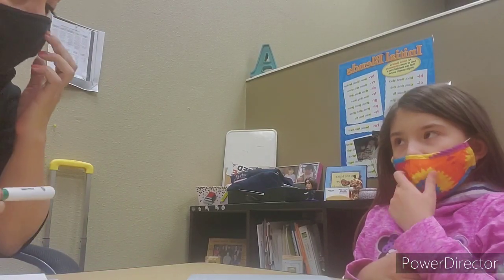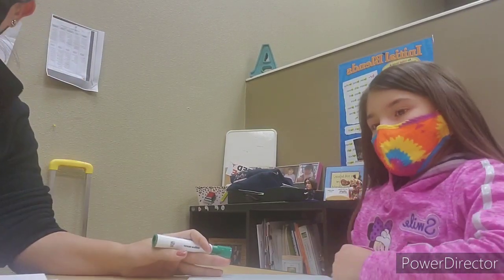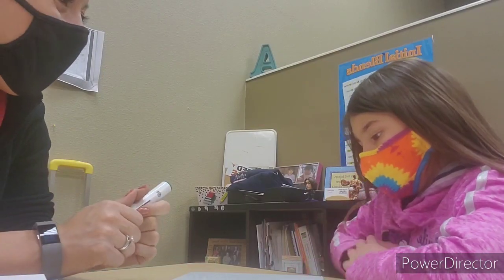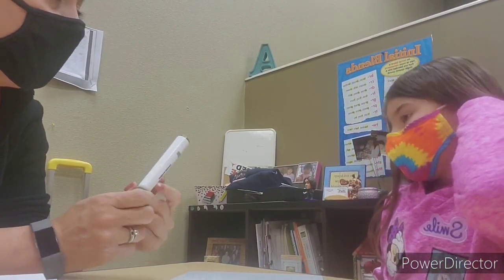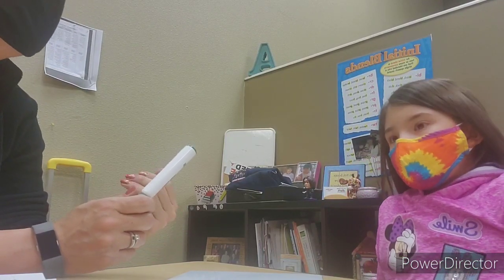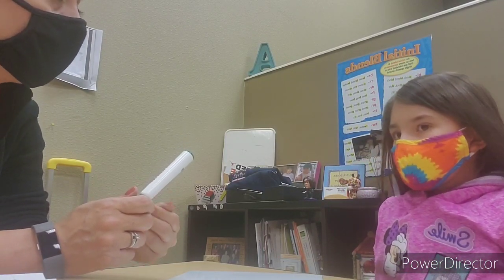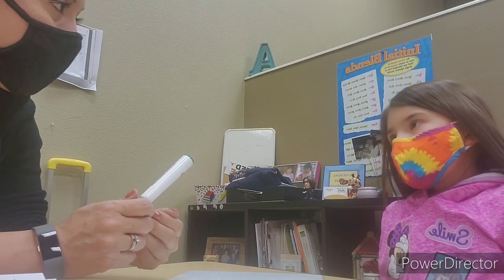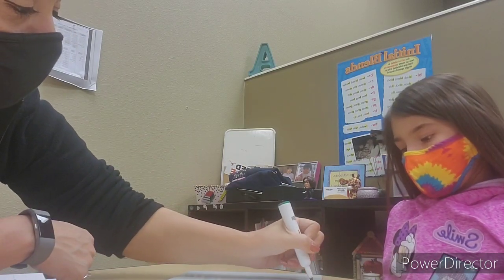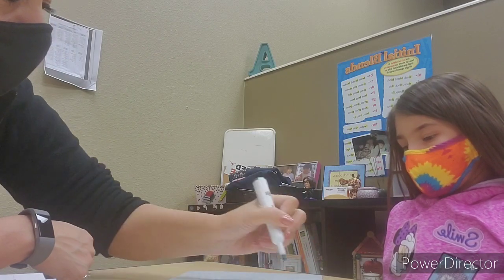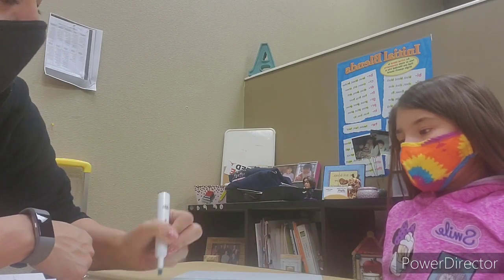Okay, so today, Gemma, we're going to be working with the long A sound. Now, I'm going to show you 3 of the most common ways to spell words that have the A sound. Okay, so I'm going to divide this board into 3 columns right here.